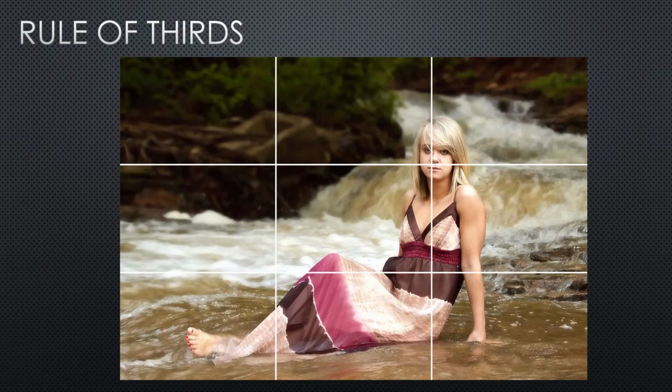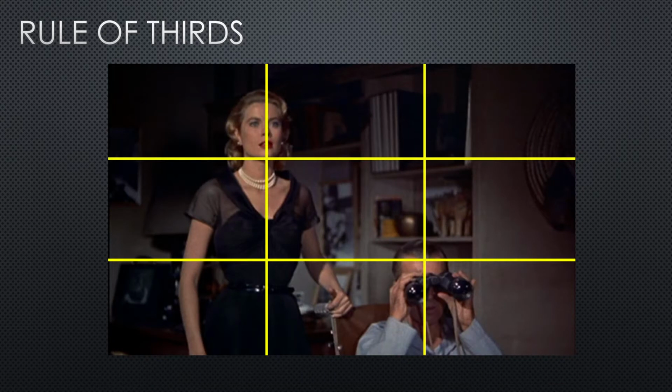If you remember, we've got rule of thirds. Here we've got this young lady sitting next to a river, and you can see her body is both rule of thirds vertically and horizontally. We also have shallow depth of field, which is another rule of composition. Here is a shot from the movie Rear Window, and you can see how both characters are in the rule of thirds.